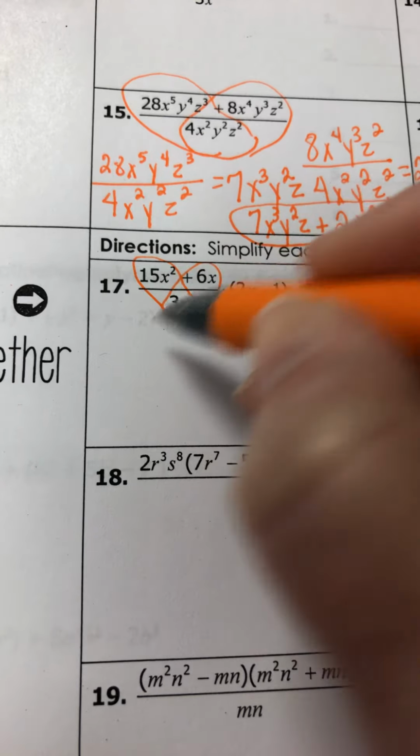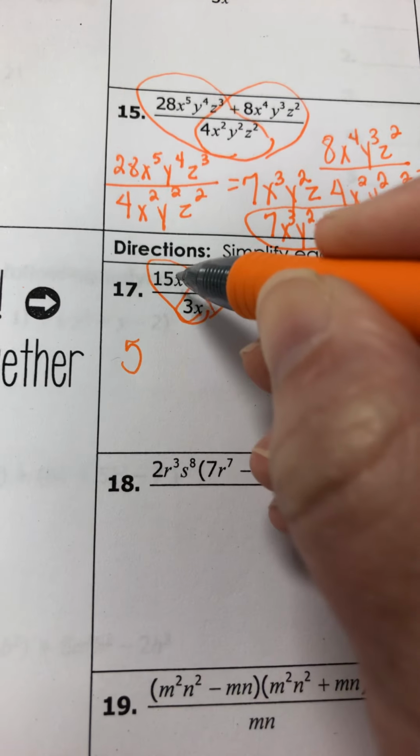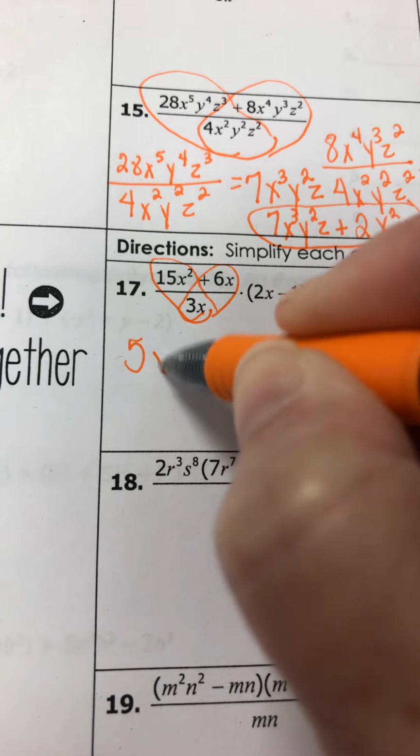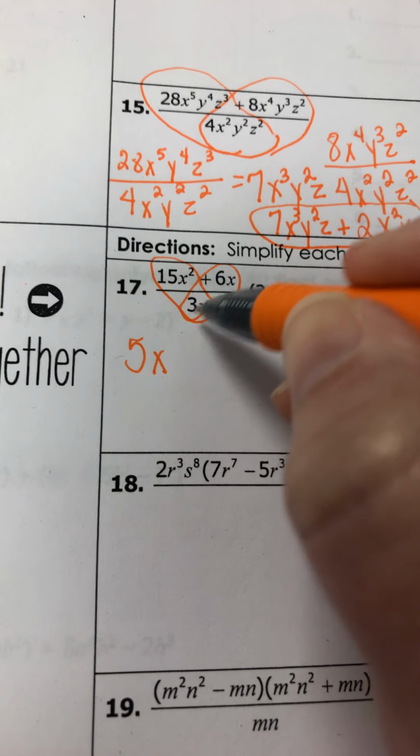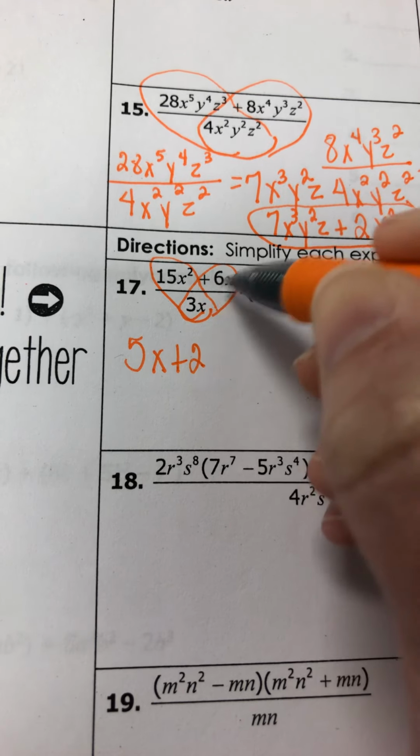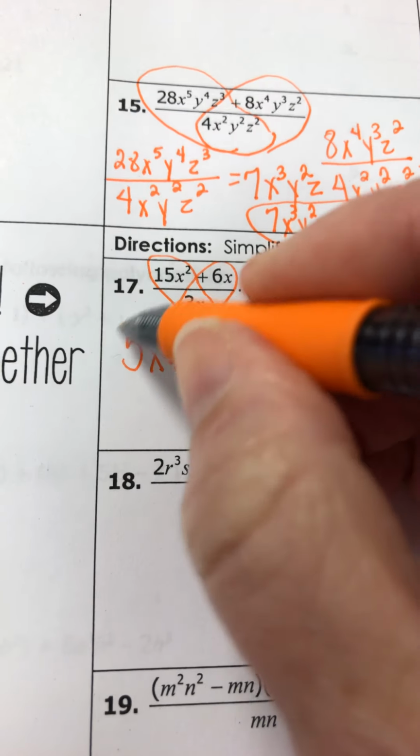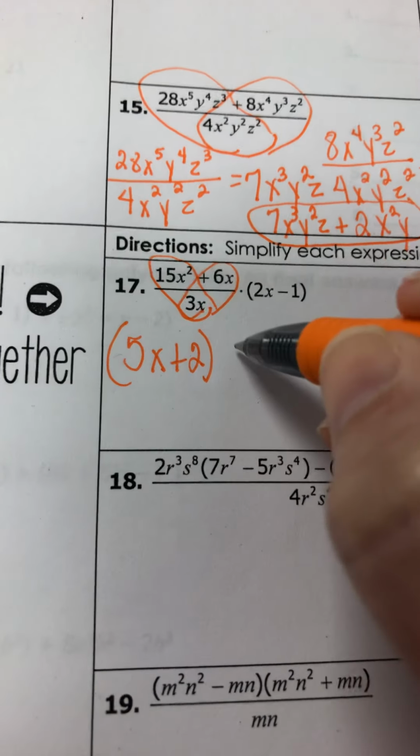We'll have 15 divided by 3 is 5. X squared divided by x, 2 minus 1 is 1. 6 divided by 3 is 2, and your x's cancel out. So you're left with 5x plus 2 for this division.